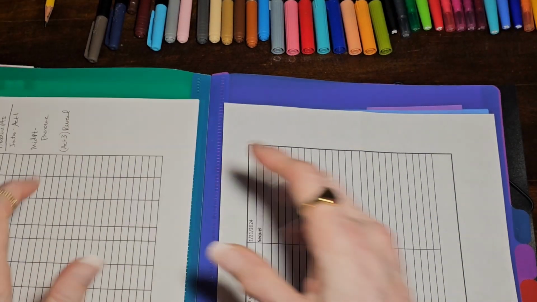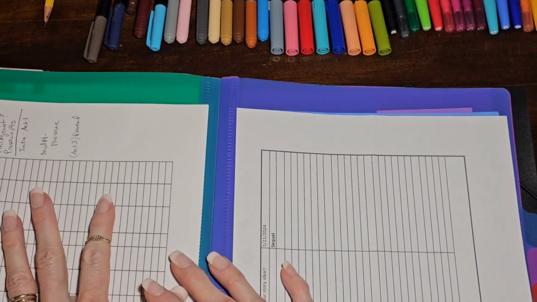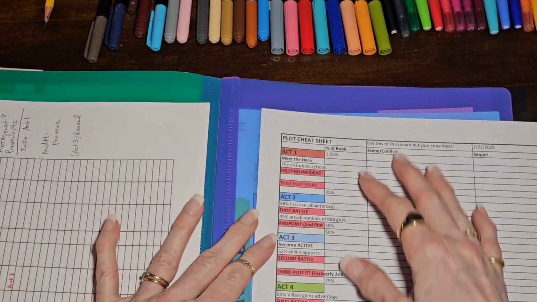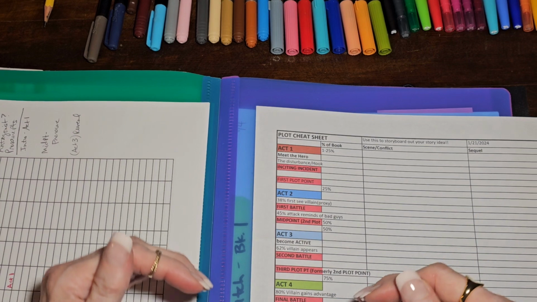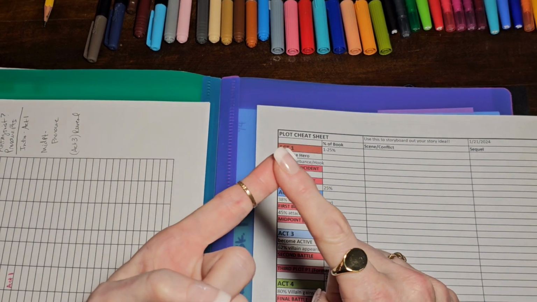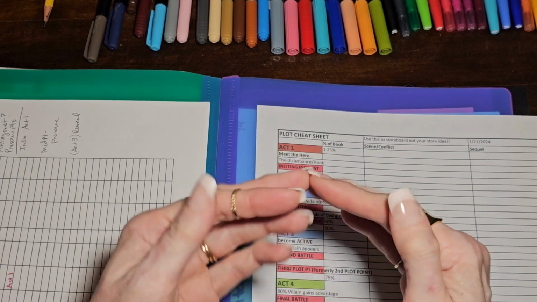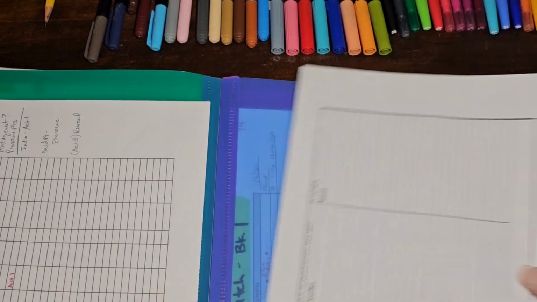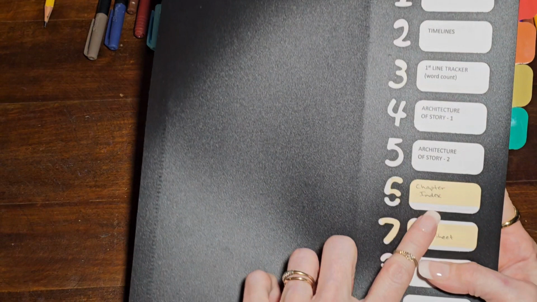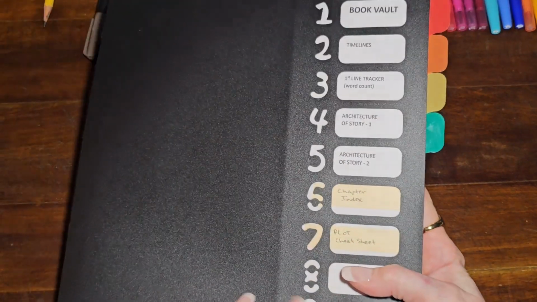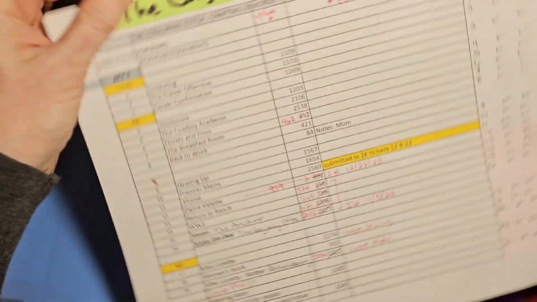So that shows you how I use the conflict matrix alongside the plot cheat sheet in order to start populating out the main conflicts and the main things that need to happen to and between characters in order to move the story forward. So let's look at number 5, chapter index. Excuse me, number 6, chapter index. You've seen this before as well.